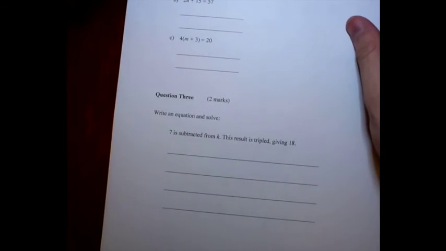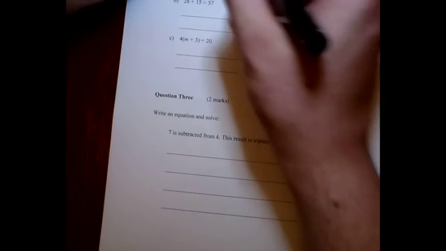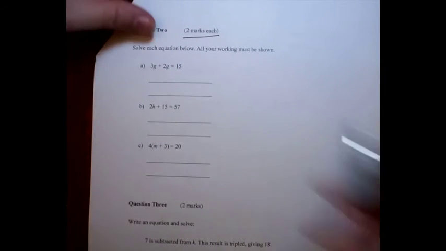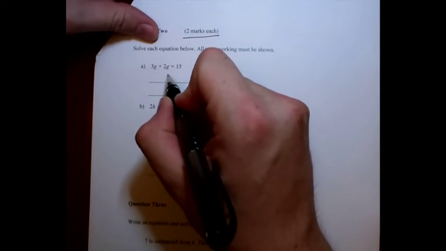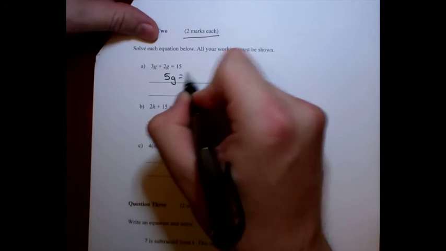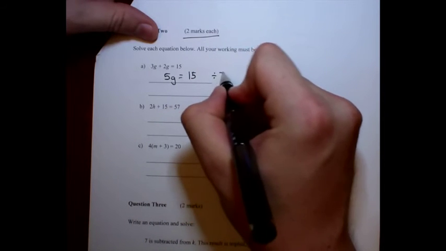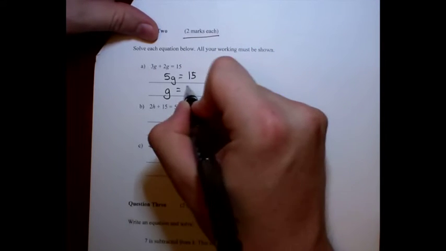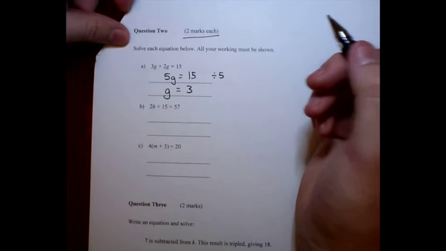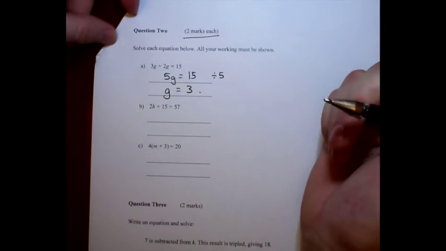Okay, solve each below. All your working must be shown. Now these are 2 marks each, so make sure you show your working. 3g plus 2g. Let's add our g's together. 5g equals 15. Divide both sides by 5. G equals 3. Okay, if you went straight to that, you would not get the full marks.